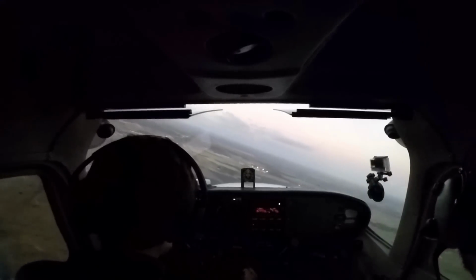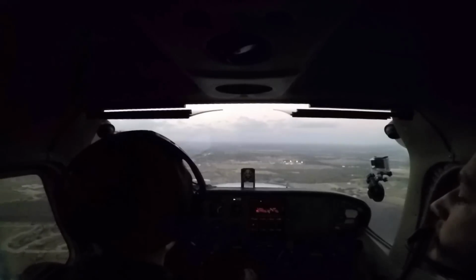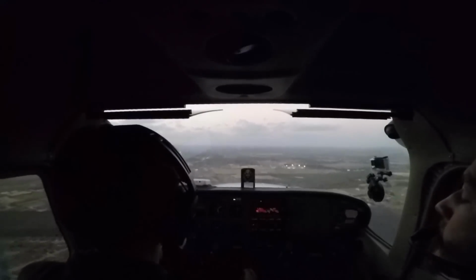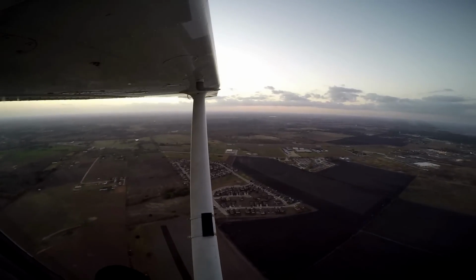Lockhart traffic, 904 Charlie Papa is left downwind for 18, touch and go, Lockhart. Central traffic, 11623, 15.